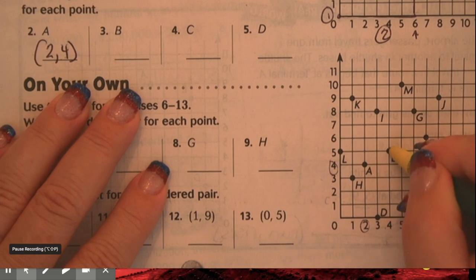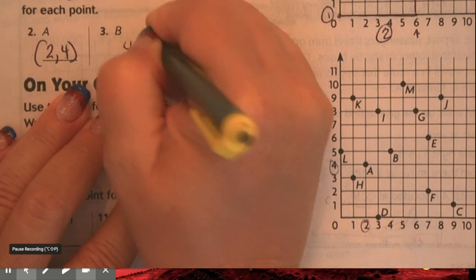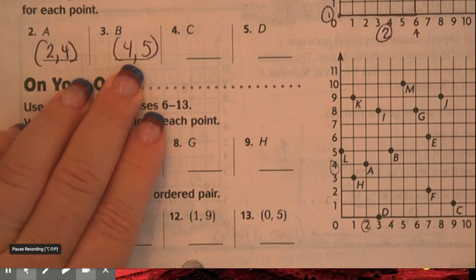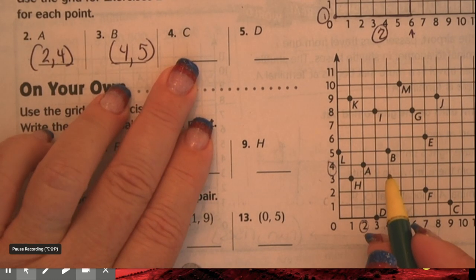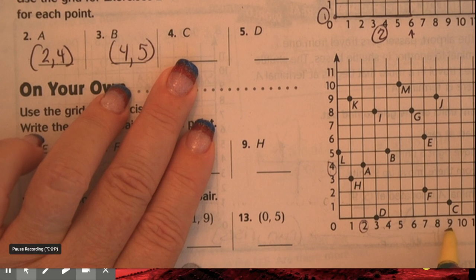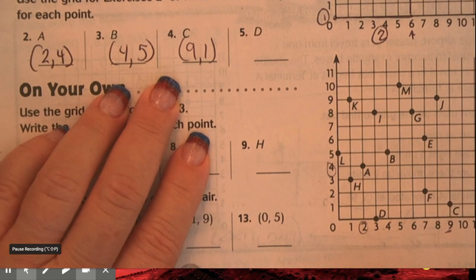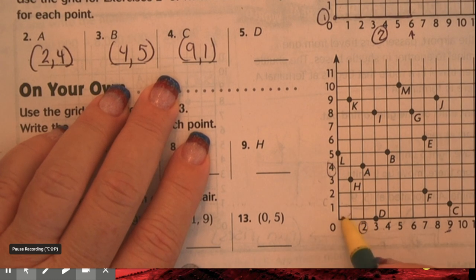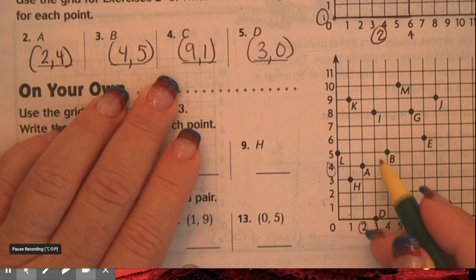B. Here's B. So it goes to 4, 5. I already put the parentheses in the comma. So you're going to go over 4, up 5. C. Way over here. So it looks like we run to the 9 and we go up just 1. 9, 1. D. Ooh, good one. So we're going to run to the 3, but it doesn't look like it goes anywhere. It stays on the ground. So that is what you call 3, 0. It did not go up.